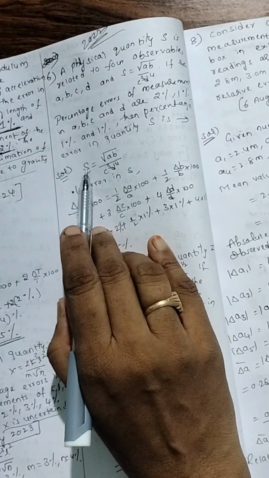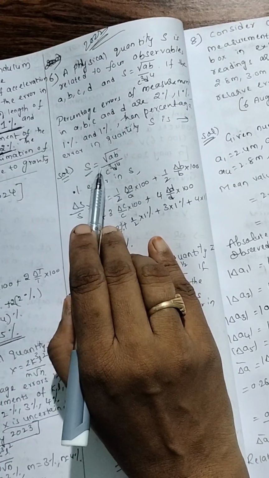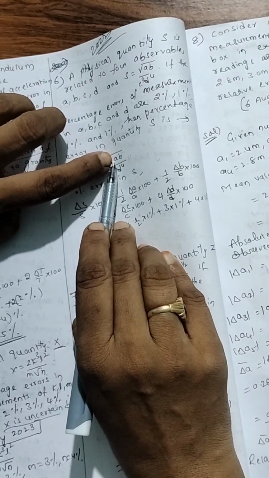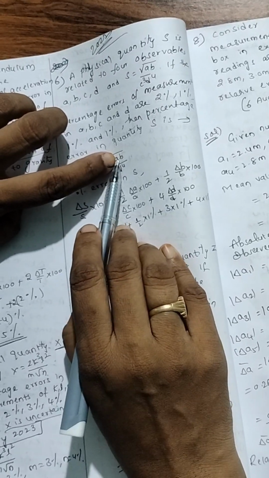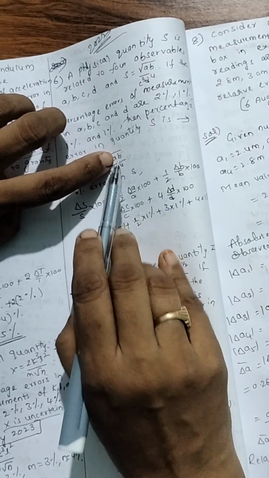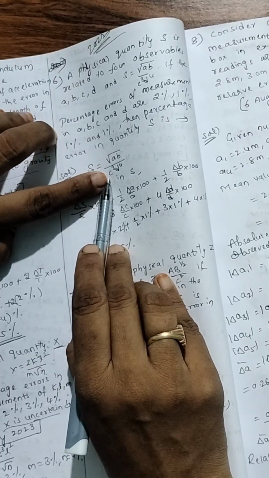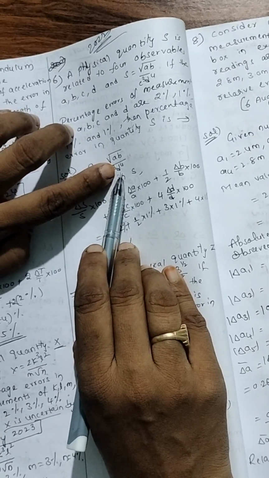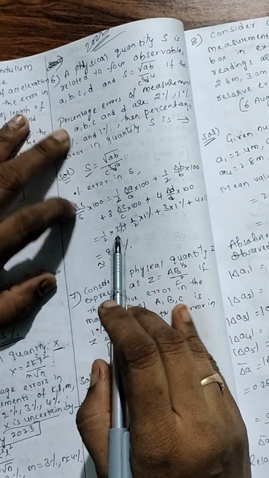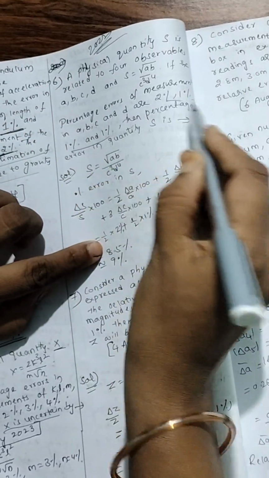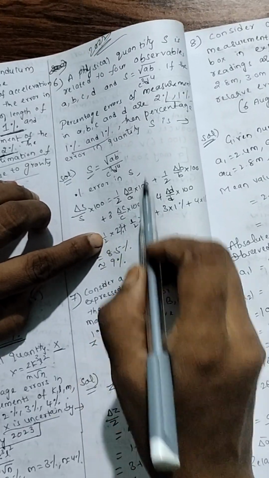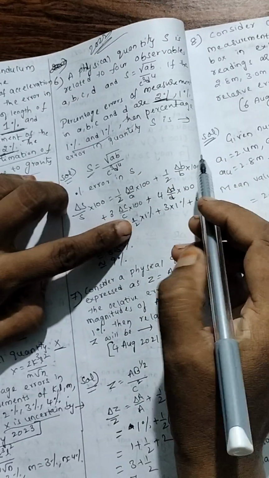Now how will we write the formula? Delta S by S into 100 is equal to half delta A by A into 100 plus half delta B by B into 100 plus 3 delta C by C into 100 plus 4 delta D by D into 100. So substitute the values which he gave here. Half delta A by A into 100, how much? 2%.